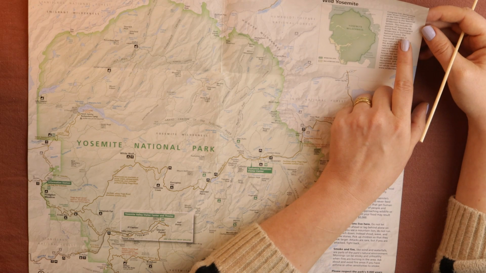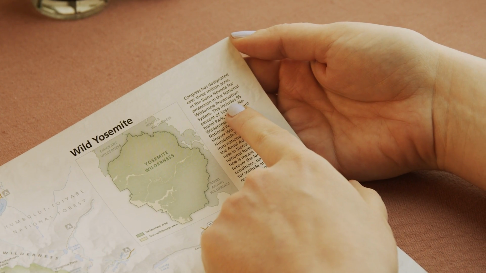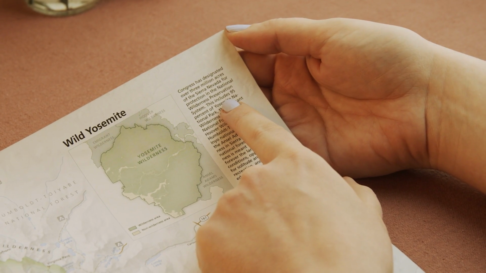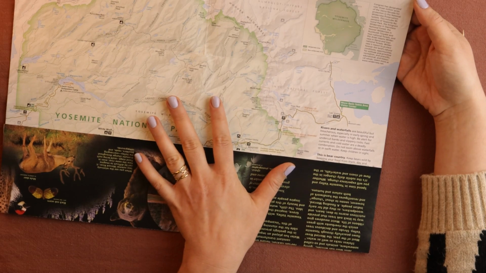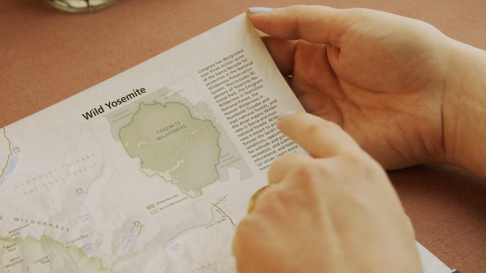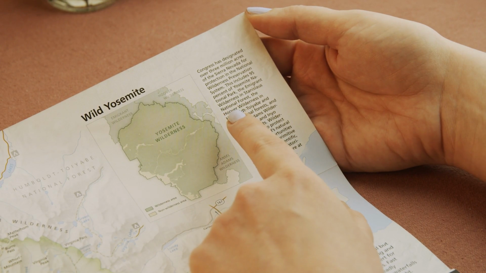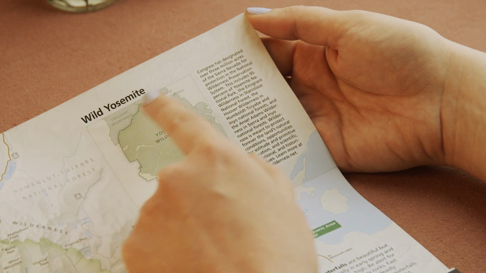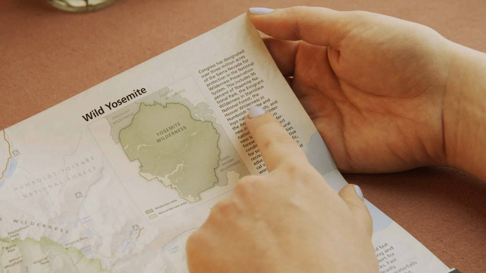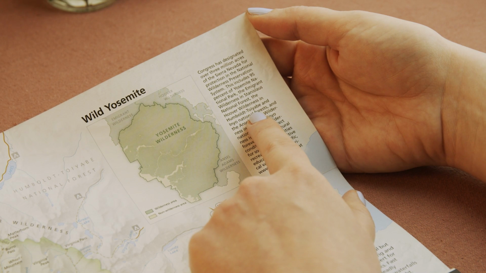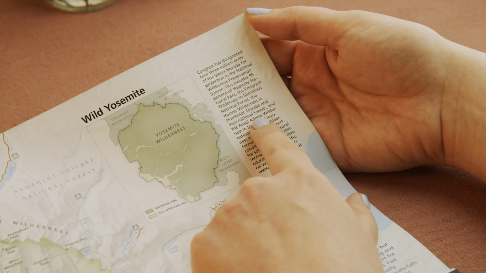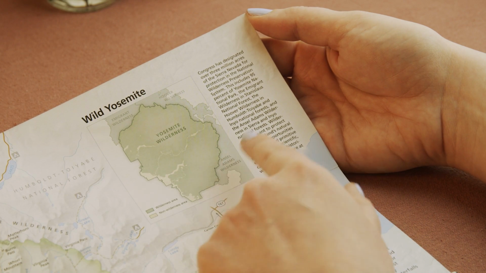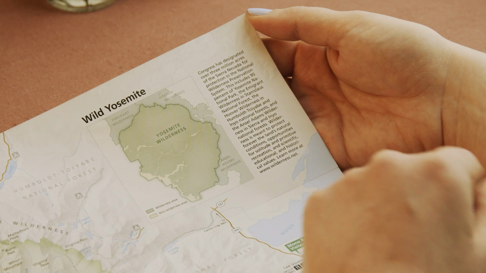It says here, Congress has designated over 3 million acres of the Sierra Nevada for protection in the National Wilderness Preservation System. This includes 95% of Yosemite National Park, the Emigrant Wilderness in Stanislaus National Forest, the Hoover Wilderness in Humboldt-Toyabe and Inyo National Forests, and the Ansel Adams Wilderness in Sierra and Inyo National Forests.